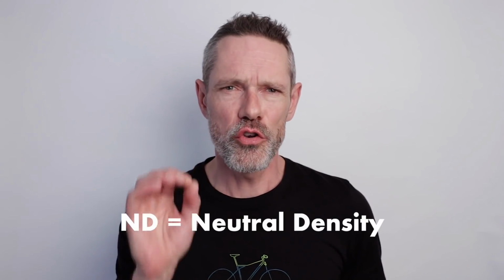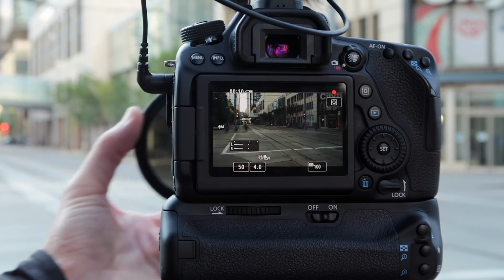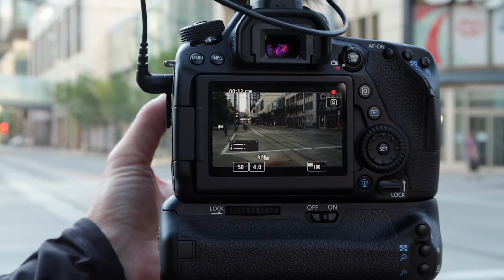ND stands for neutral density. And basically, an ND filter is designed to reduce the amount of light passing through the lens without affecting the color or hue of that light. That's it. That's all it does. It doesn't improve the quality of that light, nor does it do anything else magical. Nothing else. It just reduces the amount of light passing through the lens.